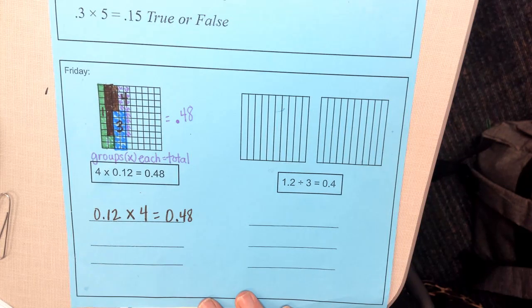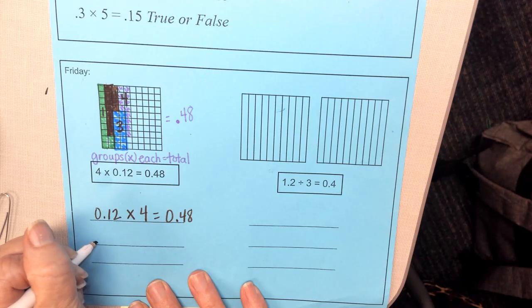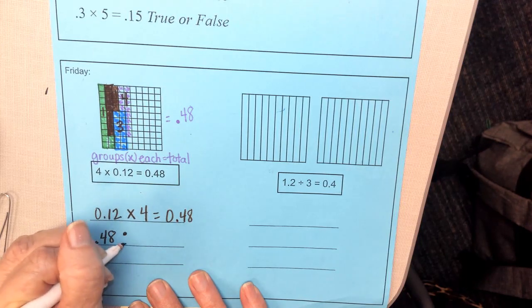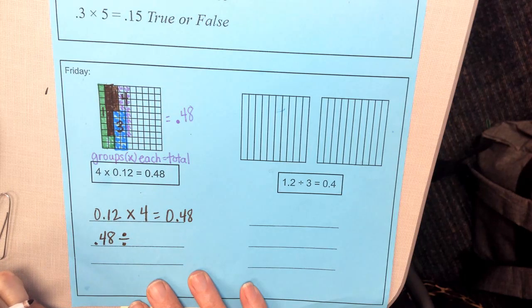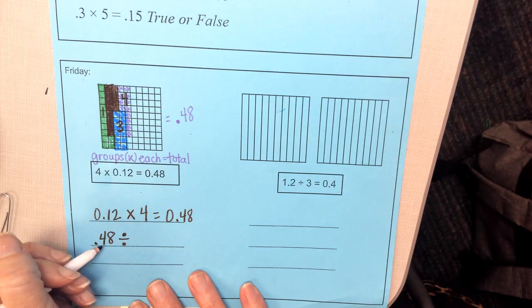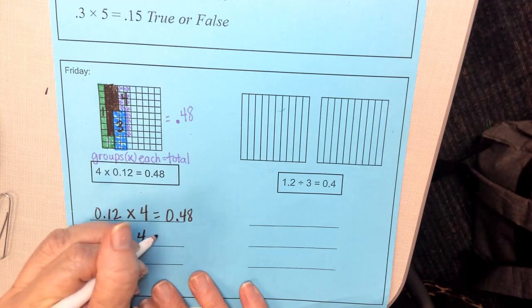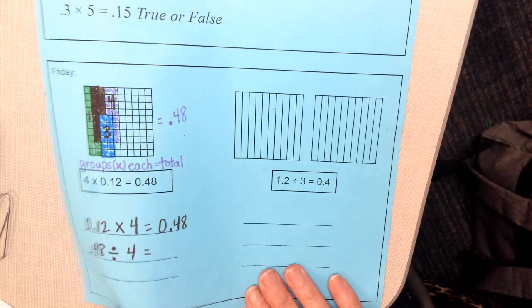We know that multiplication and division are related. And so if I know that they're related, I could start with 48 hundredths and I could divide. If I put 48 hundredths divided by 4, how many would be in each group?